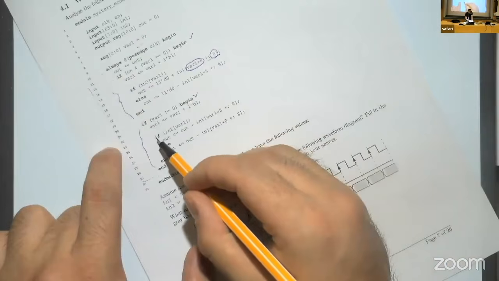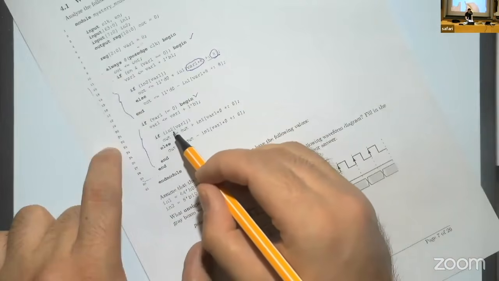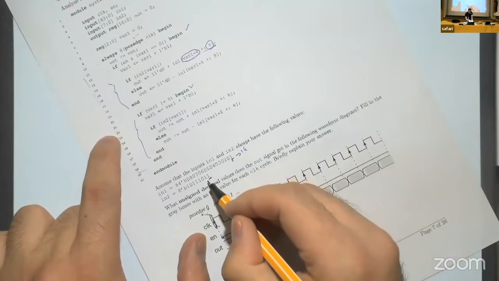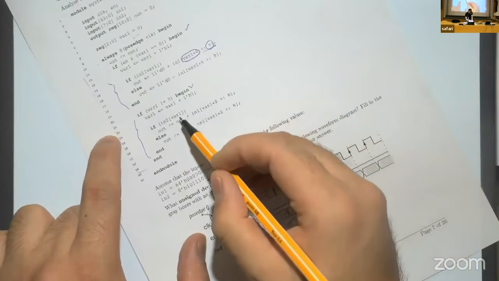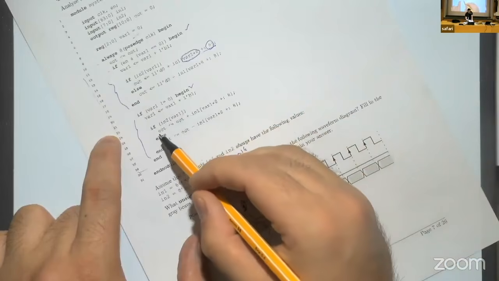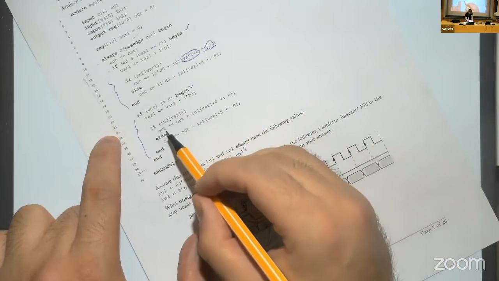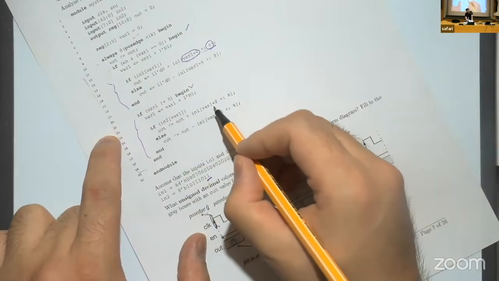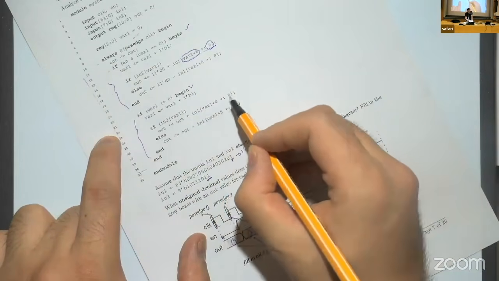Here, line 24, we'll check the first bit, not the second bit, but the first bit. The first bit is 1, which means we will go into this clause. Out will become out plus in1[variable 1 multiplied by 8 plus 8].